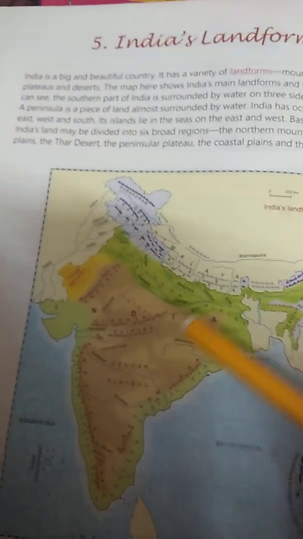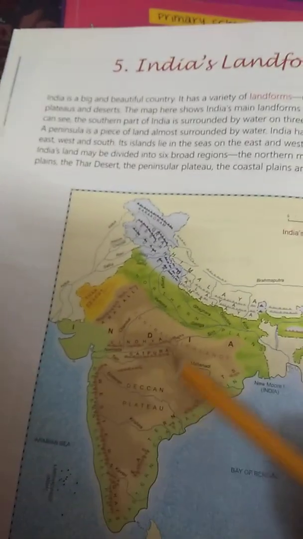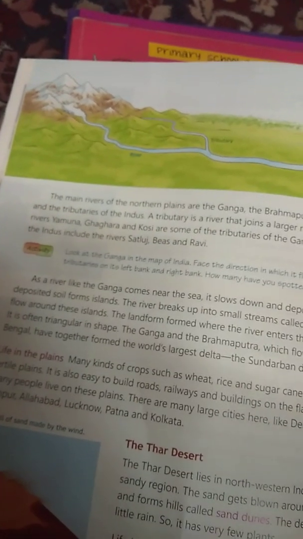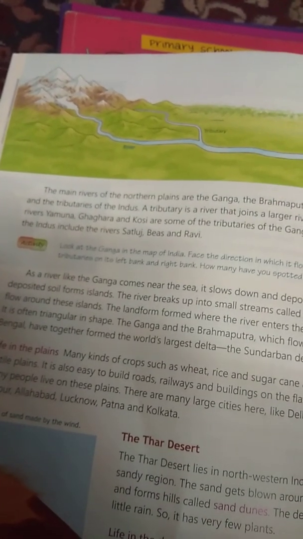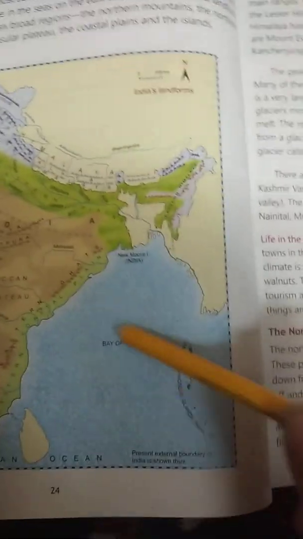Peninsular Plateau. Where is it? This is south of the northern plains. This is the plateau area, and look at this color. This color is the plateau area's color. It is a peninsula. It has the Bay of Bengal on its east and the Arabian Sea on its west. Where is the Bay of Bengal? It is this.